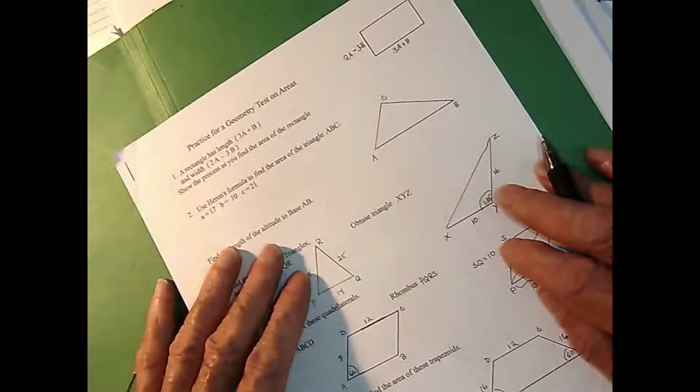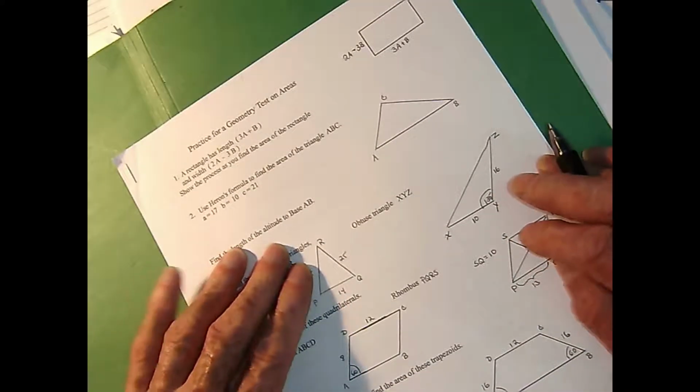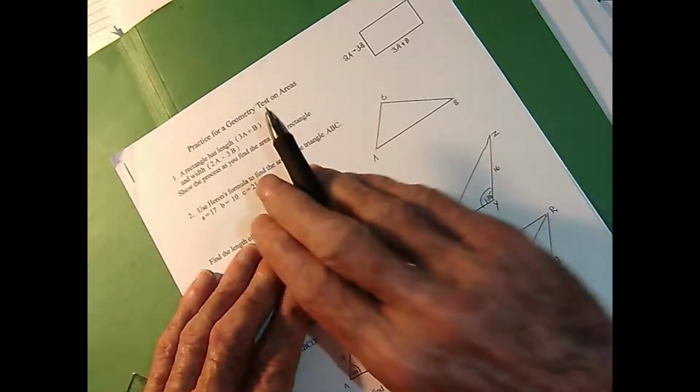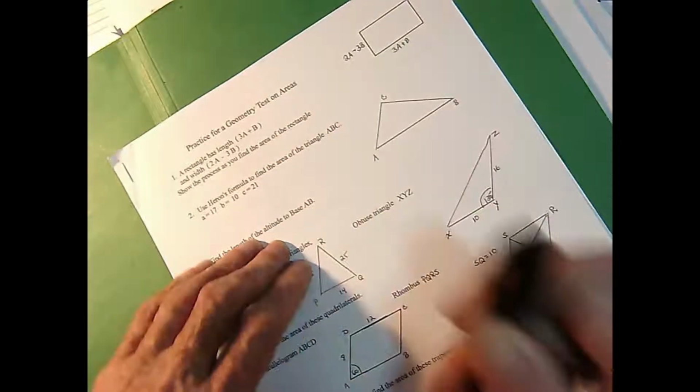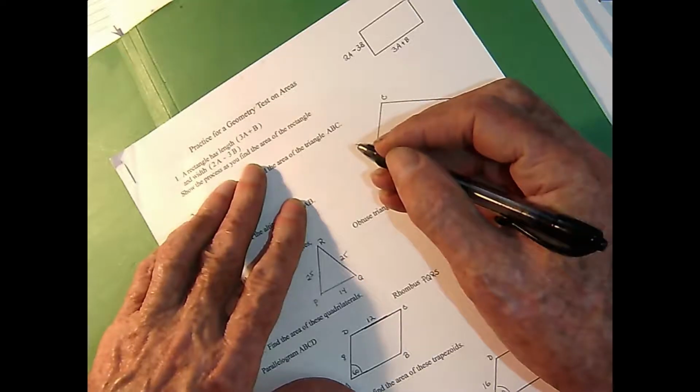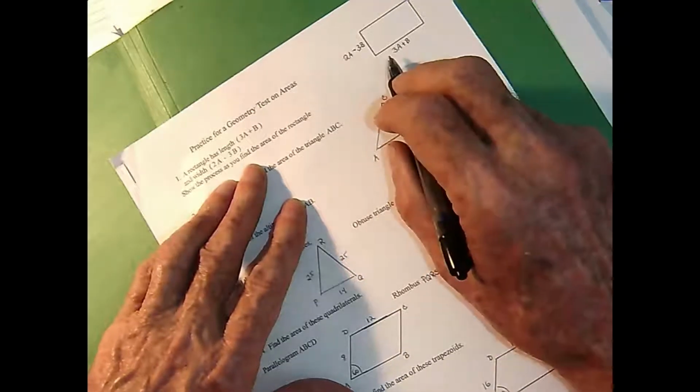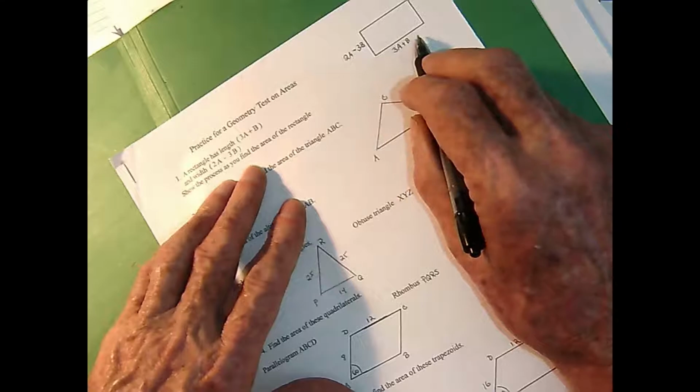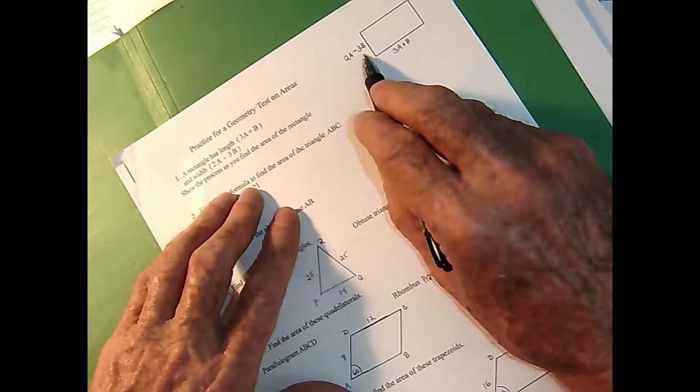Everybody, let's get a little practice for the next test we're going to take on geometry about areas. I've got an array of questions right here. We'll walk through them. It's a lot like the test you'll have to take. Got this rectangle, and its length is 3a plus b, and its width is 2a minus 3b.